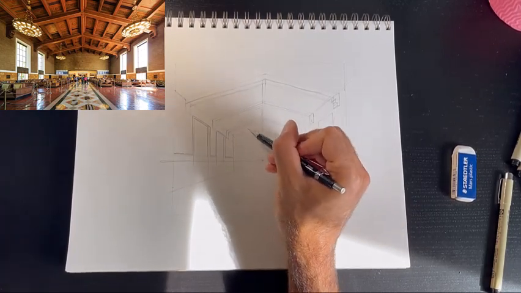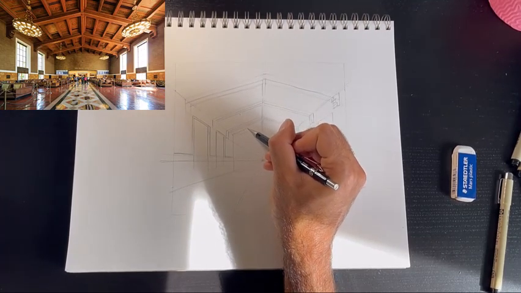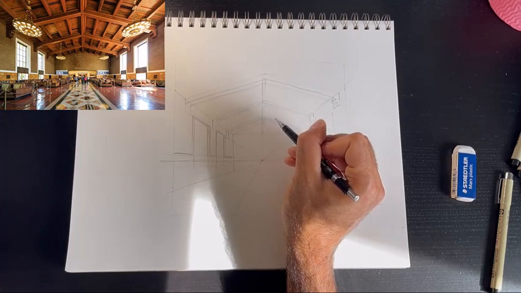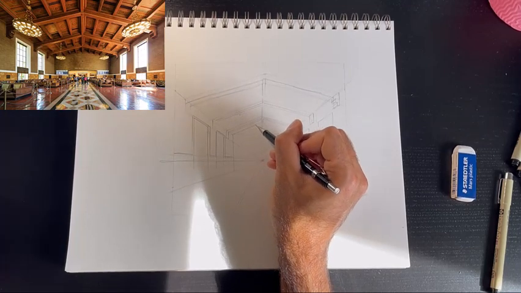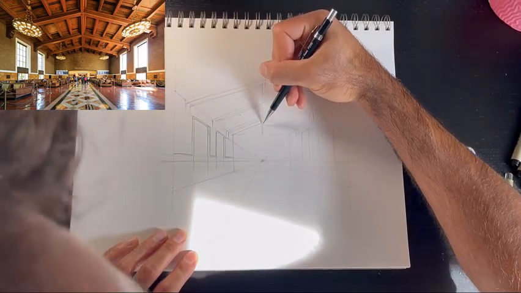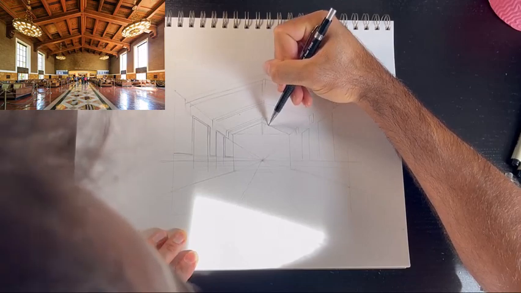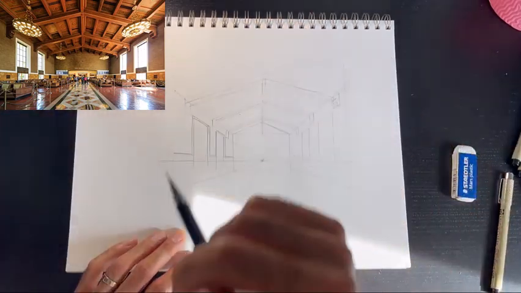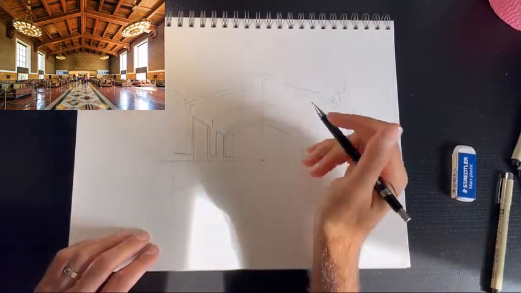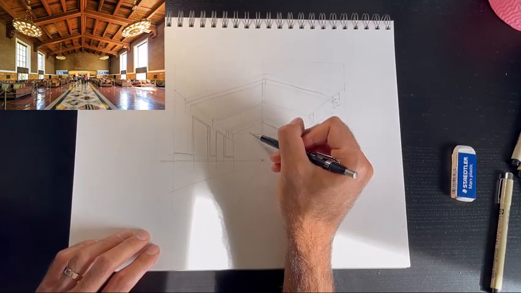Oh, that's something that we haven't drawn yet. We have the rake wall here. Probably a little more space above it than what I'm giving it here, but can't win them all. Okay, so establishing this.